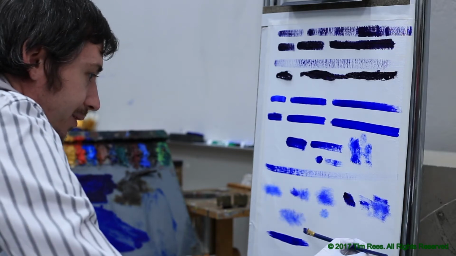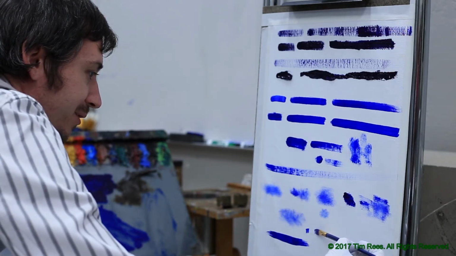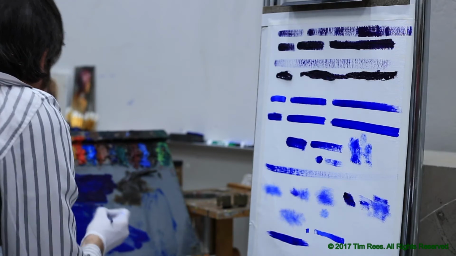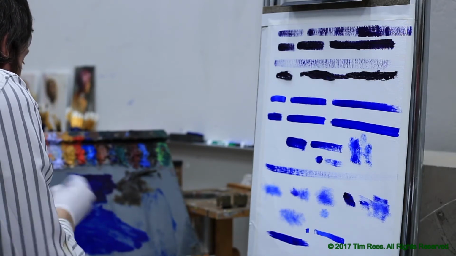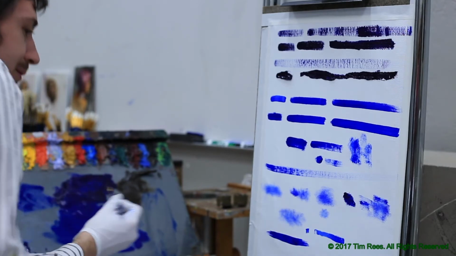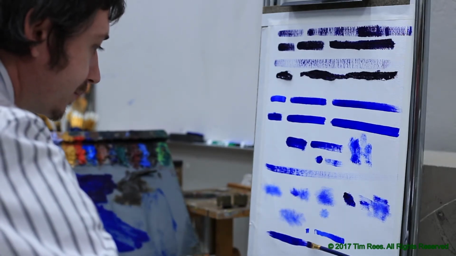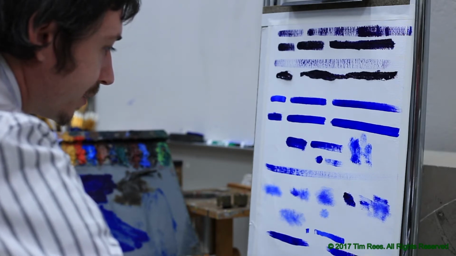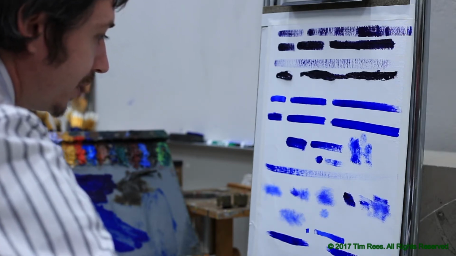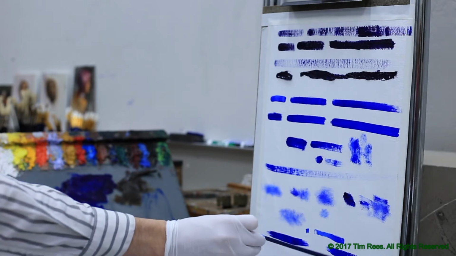That wasn't good. You need to think about where your brush is in relation to the canvas. No, there's too much medium there. There we go. There, that's what we're looking for right there.